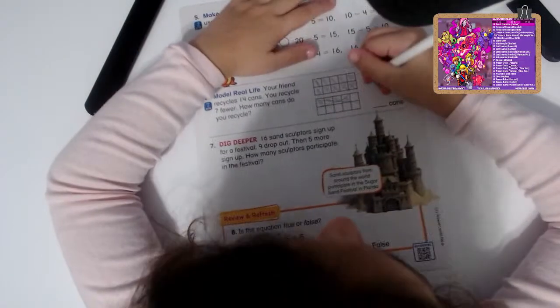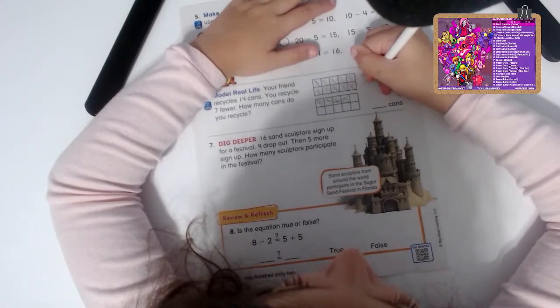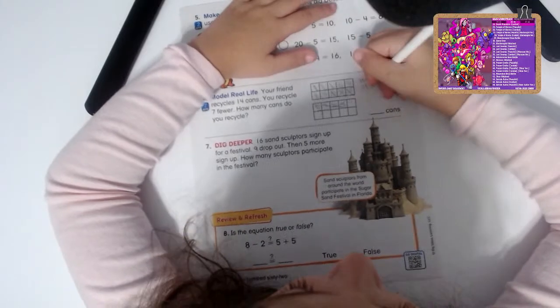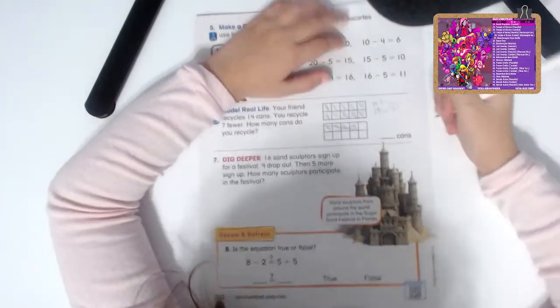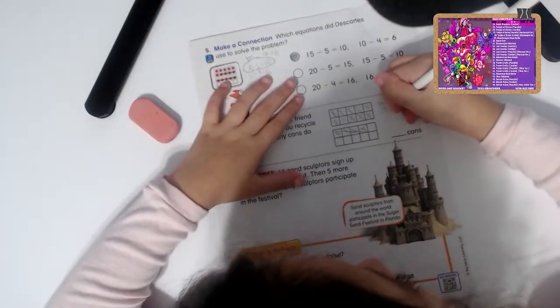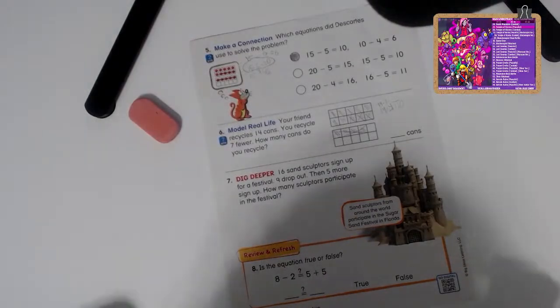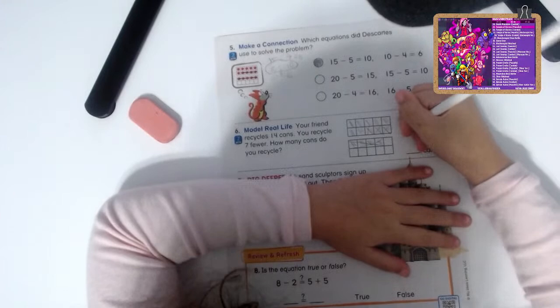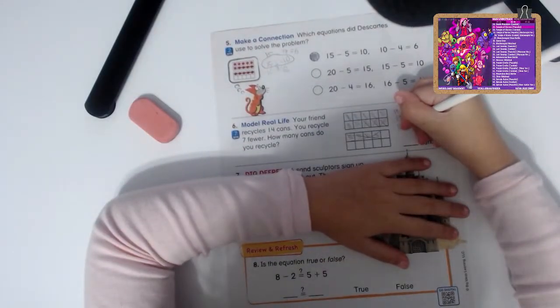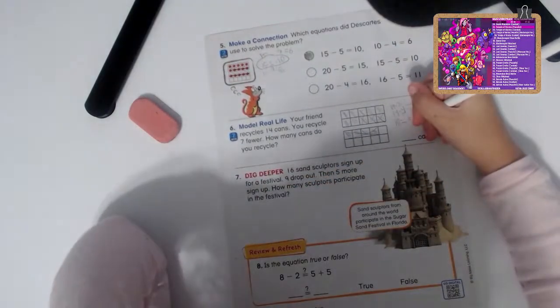The equations are 14 minus 11 equals 10. It's 4 because we crossed off 4 here. Okay. What's the second equation? Blank minus blank equals blank.